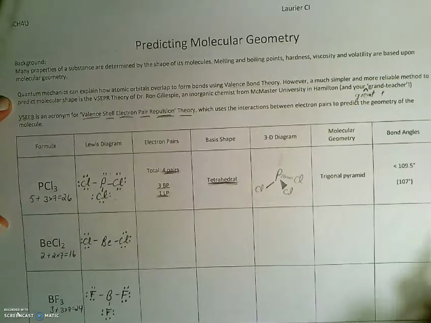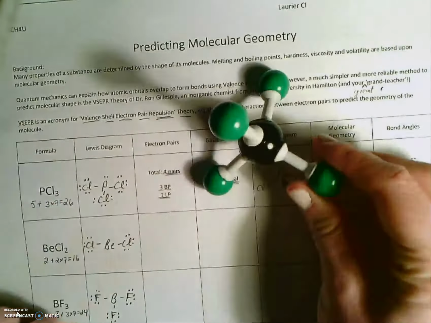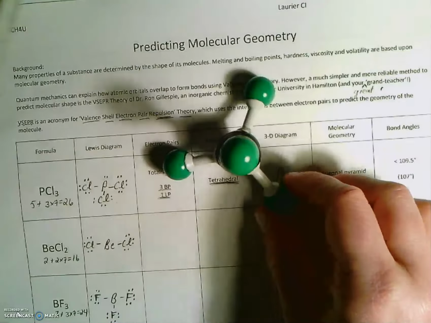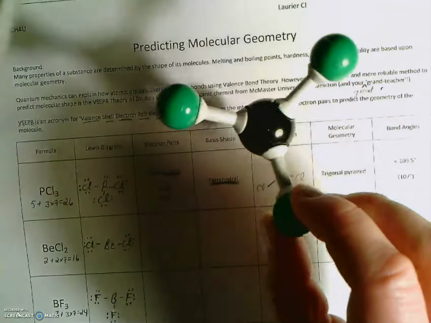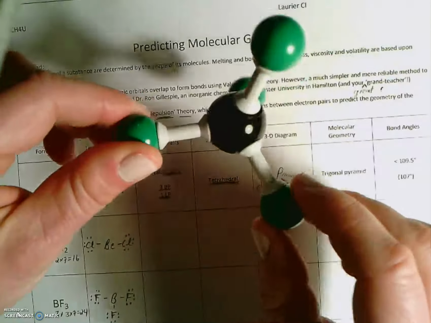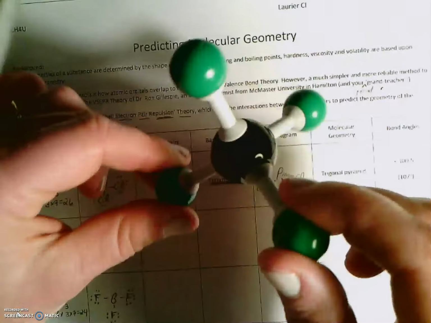Okay? Now, let's talk a little more about this idea of a tetrahedron. So I used the molecular model kits to build some of these shapes. So this is what a tetrahedron looks like from the top view. And then you can see as I rotate it, okay, so I've got 4 things coming off my central atom, and they're all perfectly evenly spaced around it. Okay, so this is a tetrahedron.